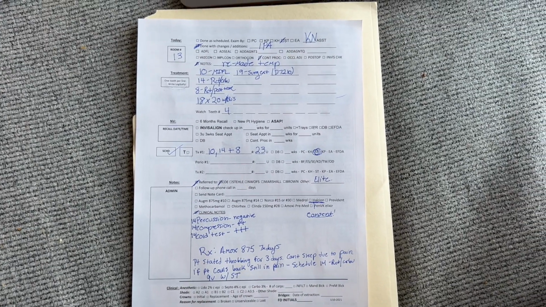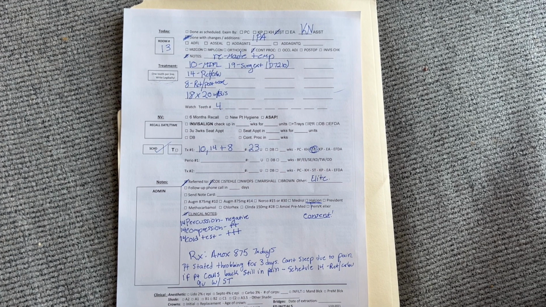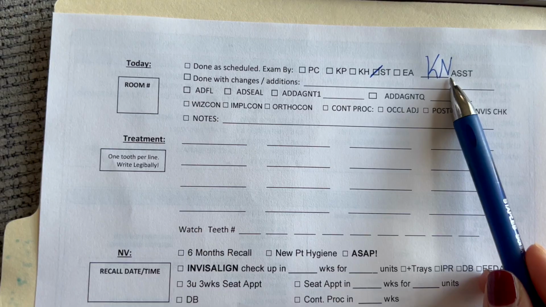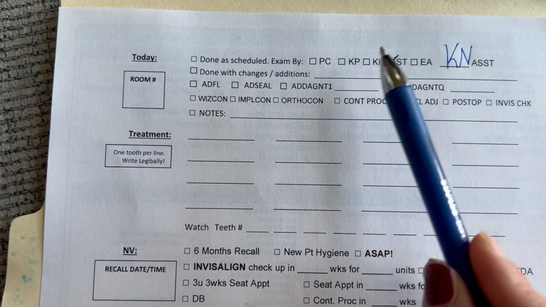So let's get into the nitty-gritty on how to use the back of a route slip. Sometimes your route slip is going to look like this. Most of the time it's not going to look as overwhelming, but let's jump into it. So at the very top we have assistant. The assistant is you. It is your initials. You should always have your initials on this. And then which provider you are working with.